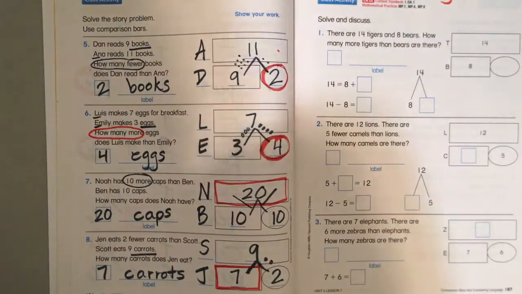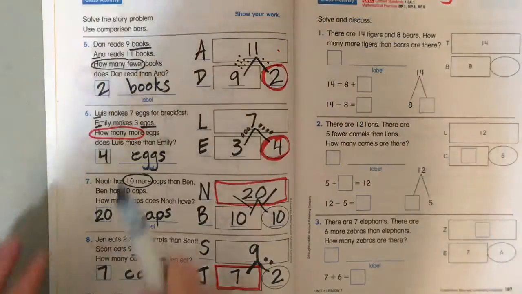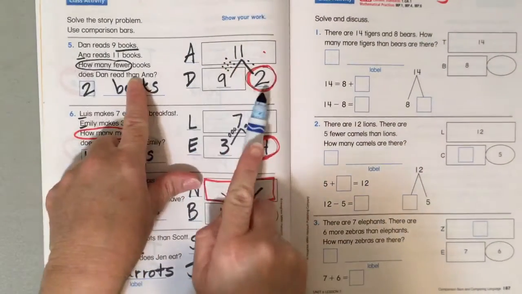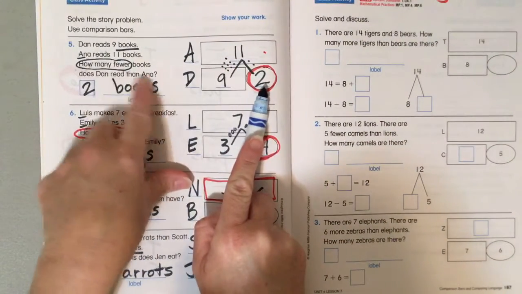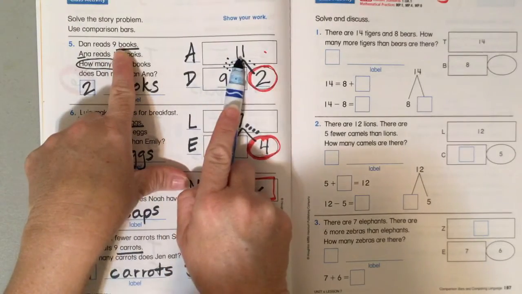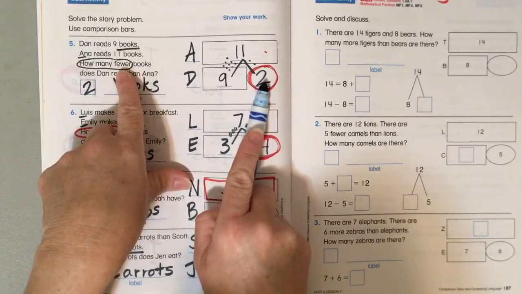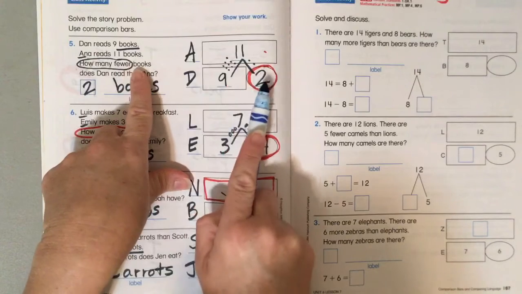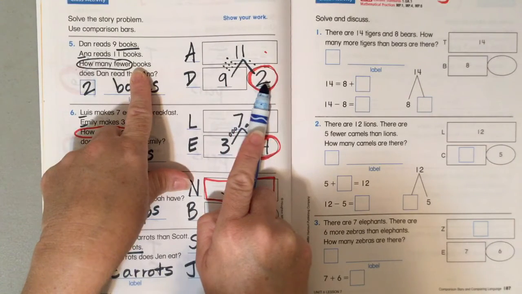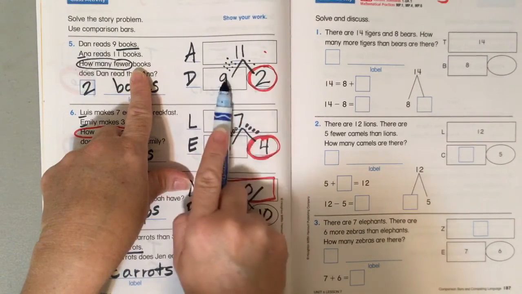Okay, so Dan reads 9 books. Anna reads 11 books. How many fewer books does Dan read than Anna? We know he reads 9. We know she reads 11. What's the difference? How many fewer? From 9 to 11 is 2 hops. 2 hops backwards. Okay? From 11 to 9.